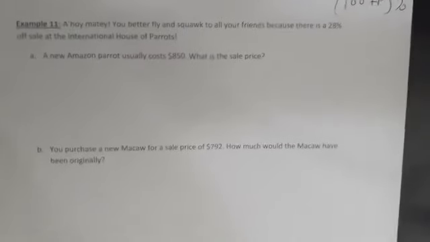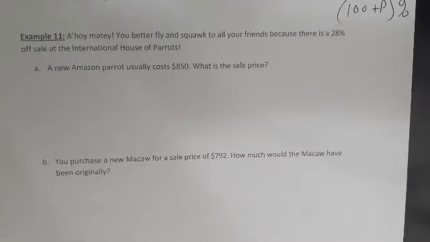Okay, so now we got, I don't know who writes these problems. Ahoy matey, you better fly and squawk and tell all your friends because there is a 28% off sale at the International House of Parrots, which is the lesser known IHOP, by the way. A new Amazon parrot usually costs $850. What is the sale price?